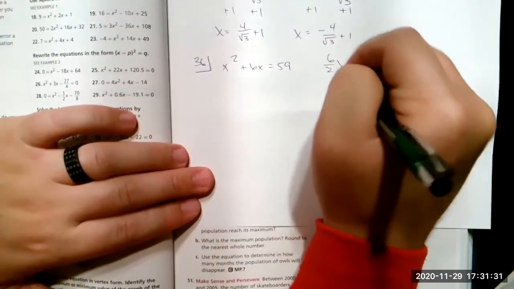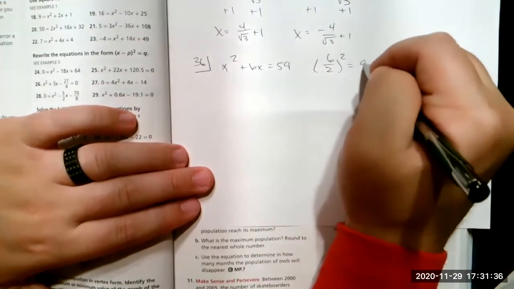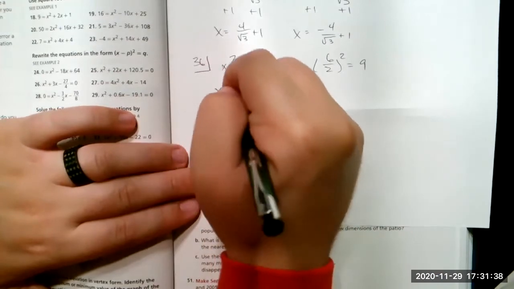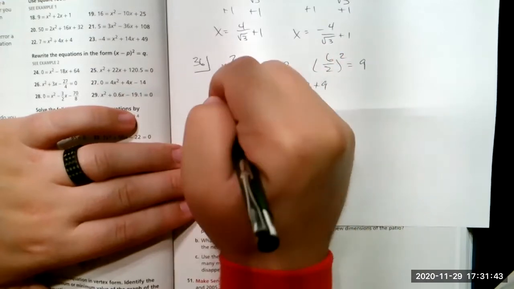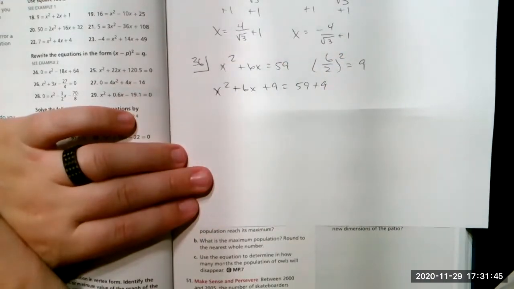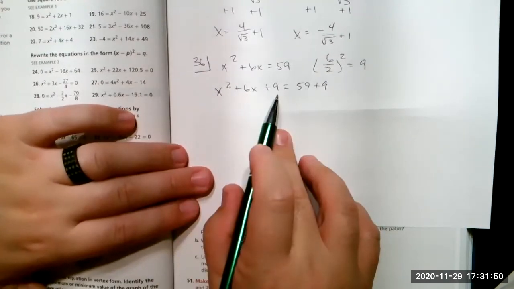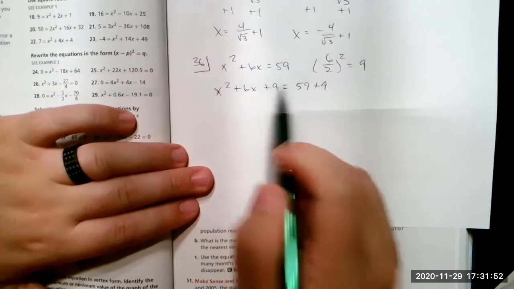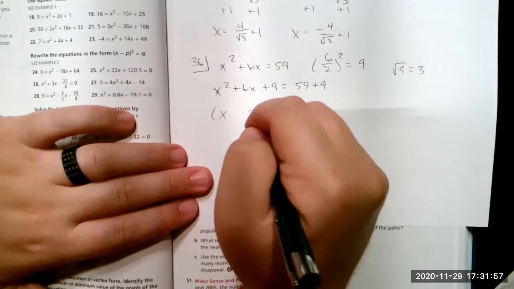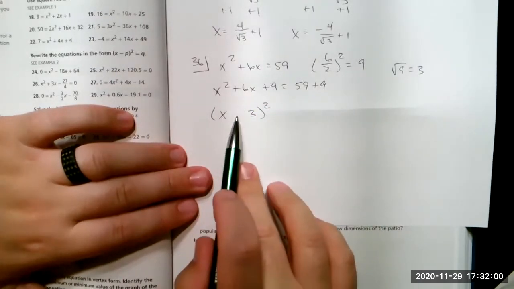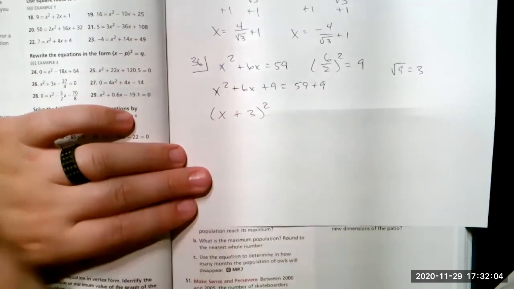So it's going to be 6 divided by 2 squared. 6 divided by 2 is 3. 3 squared is 9. So it's going to be x squared plus 6x plus 9 equals 59 plus 9. So when I factor the left-hand side, again, this c value is a 9, so the square root of 9 is 3. So I could do x, 3, and then two numbers that are going to multiply to positive and add to positive. Well, it has to be a positive.